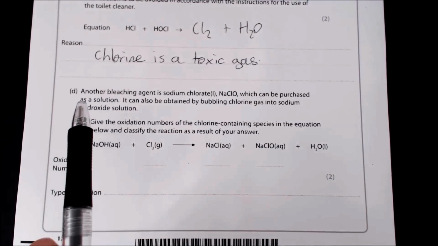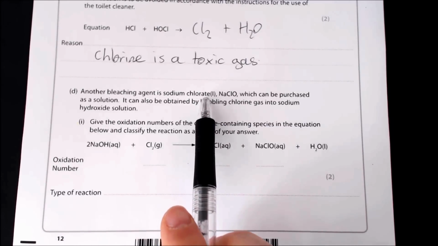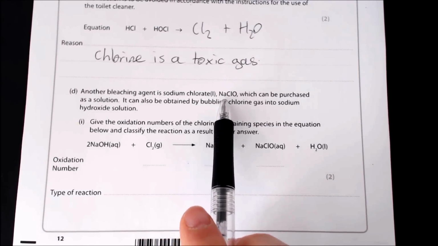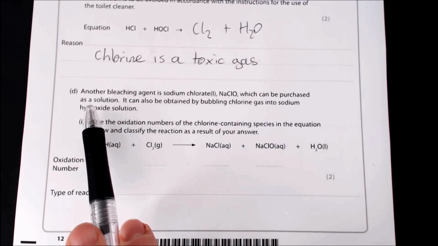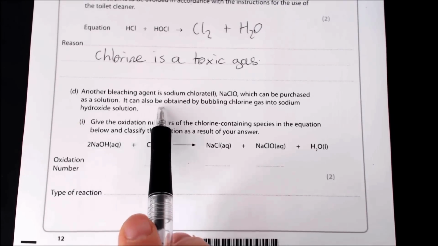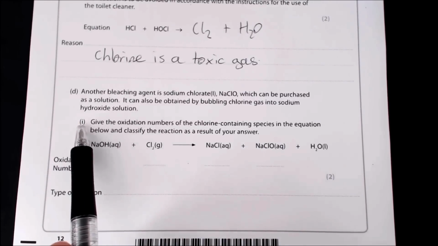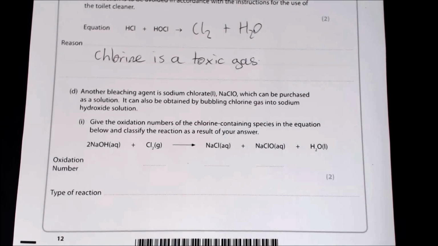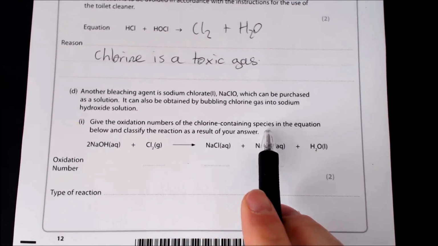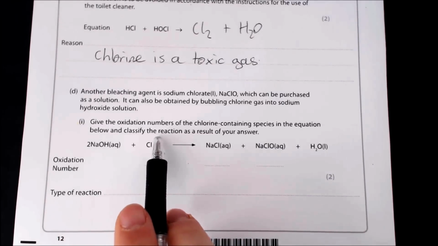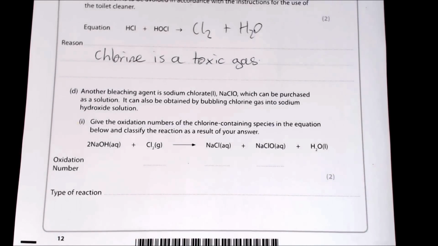Okay, so it says another bleaching agent is sodium chlorate(I), which is NaClO, which can be purchased as a solution. It can also be obtained by bubbling chlorine gas into sodium hydroxide solution. So part 1, it says give the oxidation numbers of the chlorine containing species in the equation below and classify the reaction as a result of your answer.